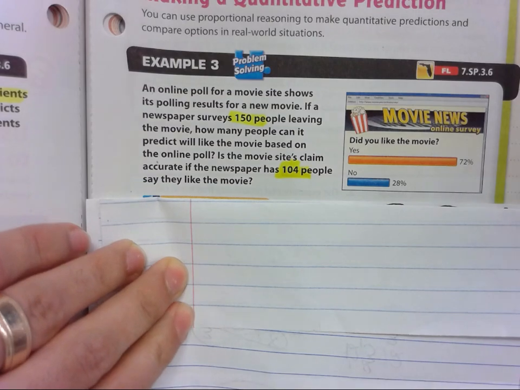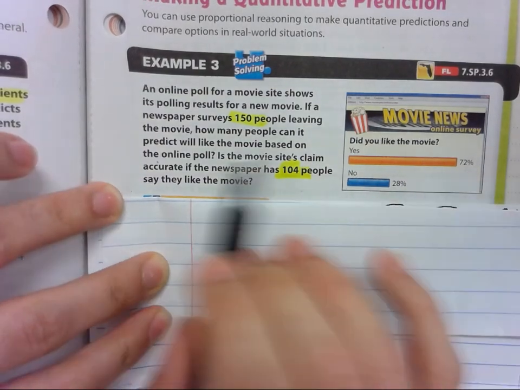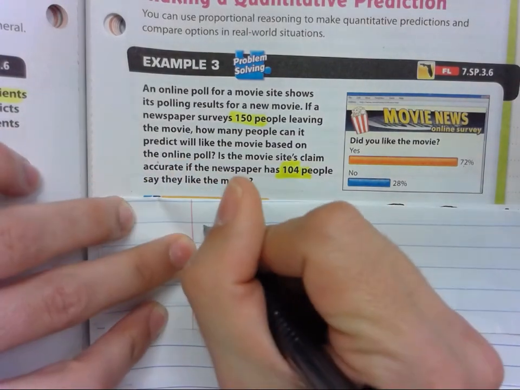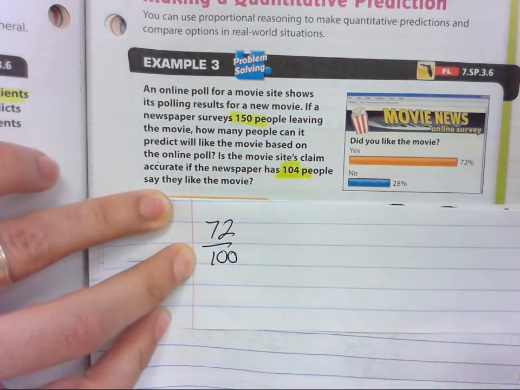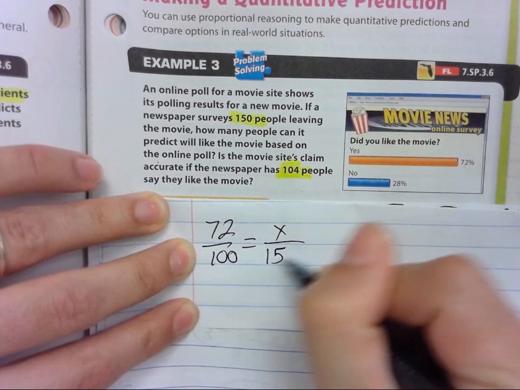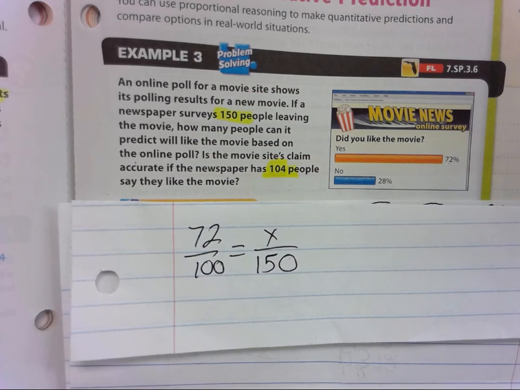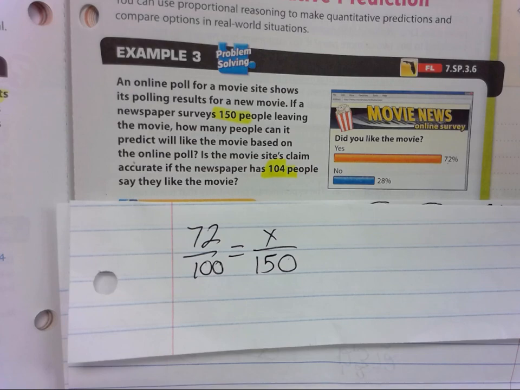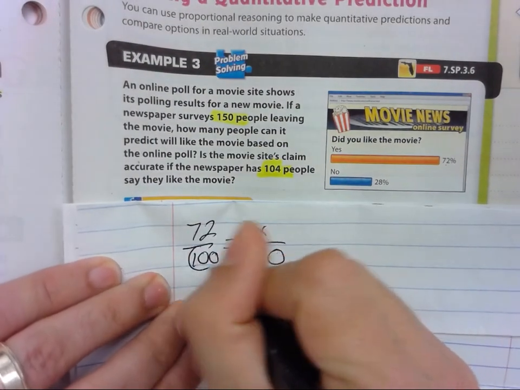So that's our prediction. We're going to see if this is accurate. So how many like the movie? So do you like the movie? 72% said yes. So 72 out of 100 say yes. So how many out of 150? We've been multiplying these out all lessons, so let's just use the calculator. 150 times 72. Let's cross multiply here first.